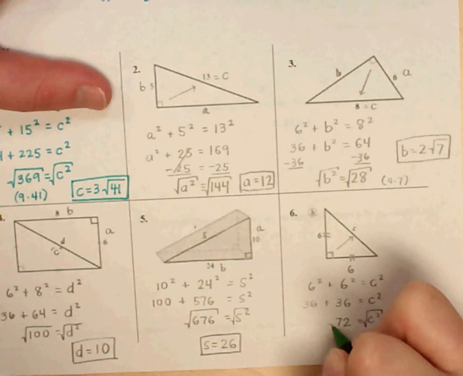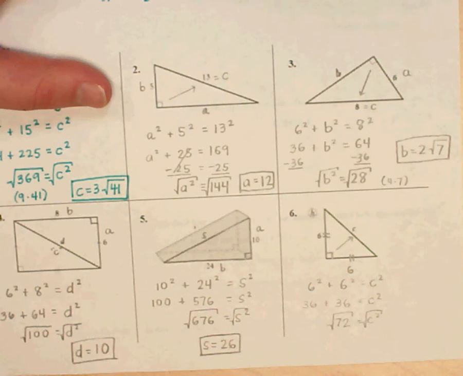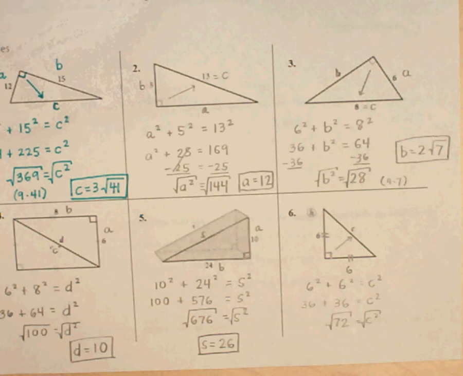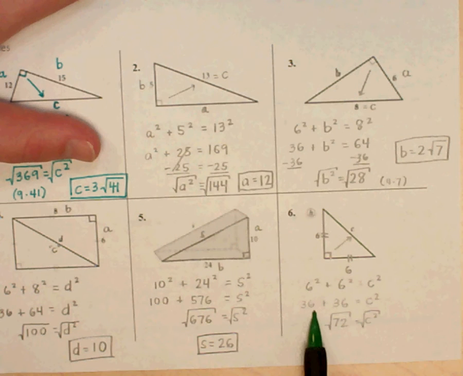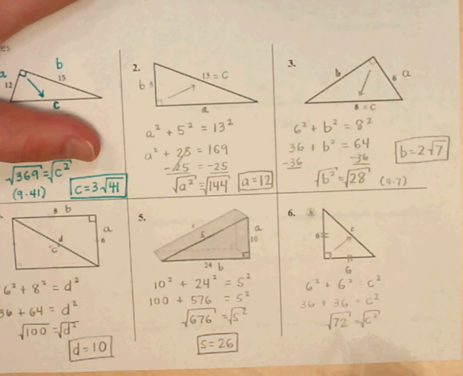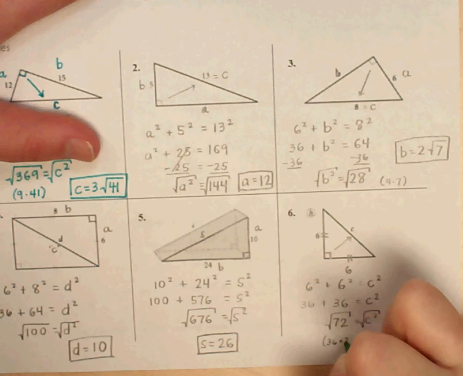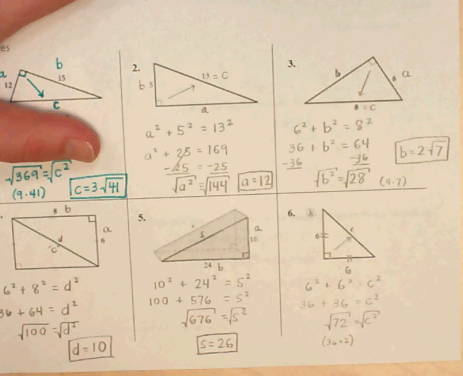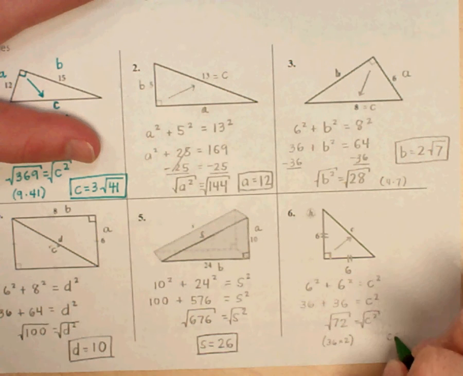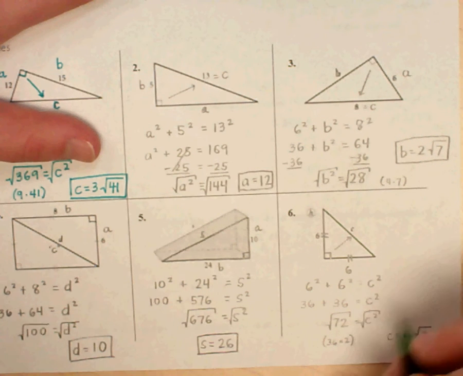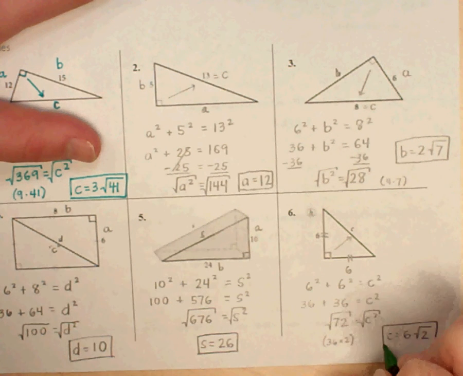And we find the square root of both sides. So again, 72 is not a perfect square, so we have to think about what perfect square will go into 72. 36 is a perfect square, goes into 72. It's 36 times 2. So the square root of 36 is 6. We're left with just a 2 under the radical. And that is your final answer.